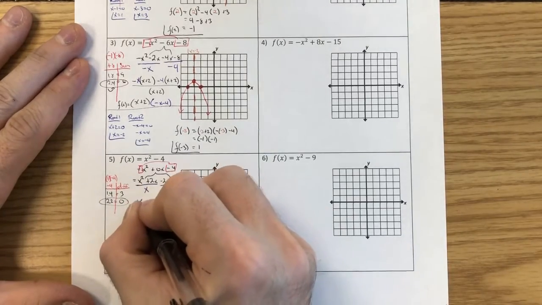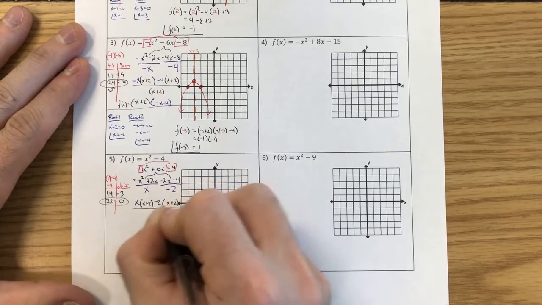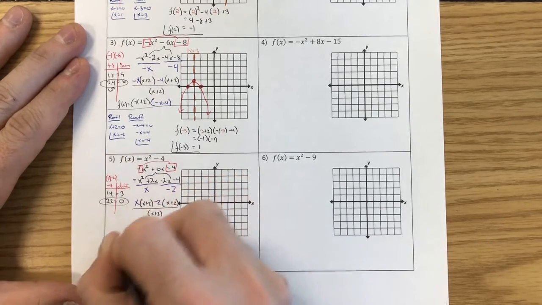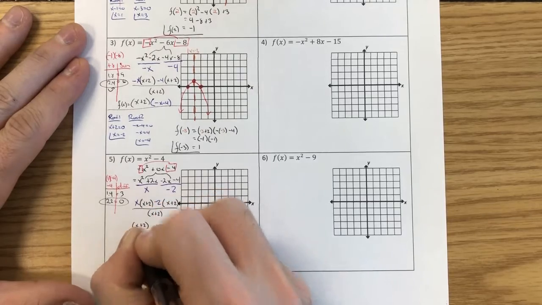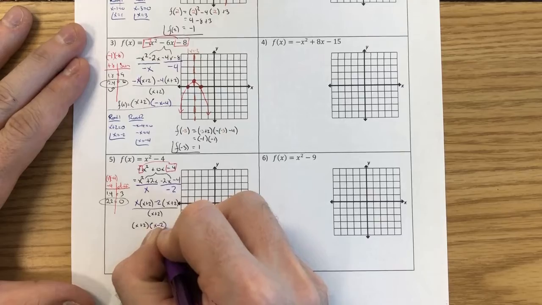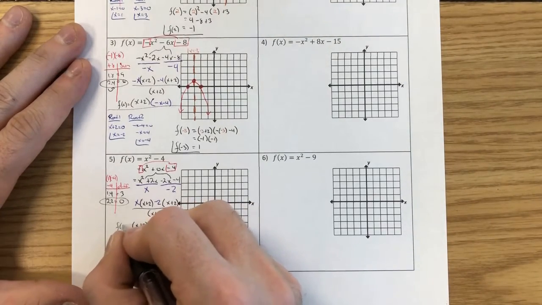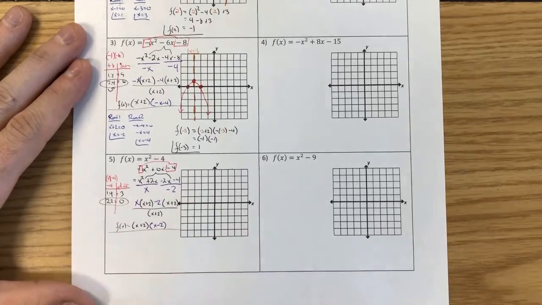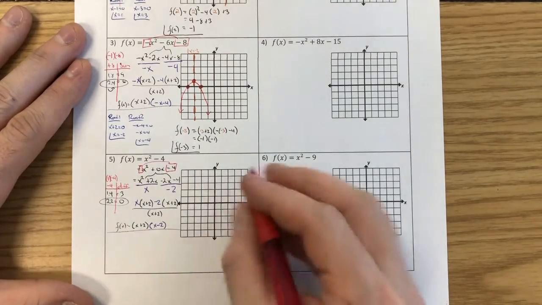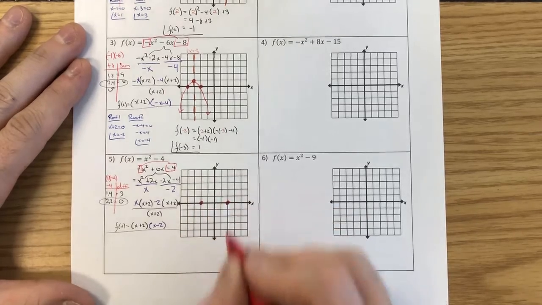This is going to give me an x plus 2, x plus 2, which means I can pull out that x plus 2 and get an x minus 2 left over. And this is what we're after. That's going to tell me that I have a root at negative 2 and a root at positive 2.